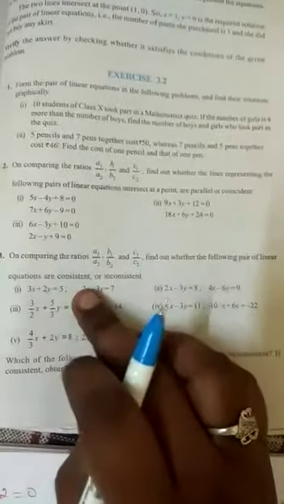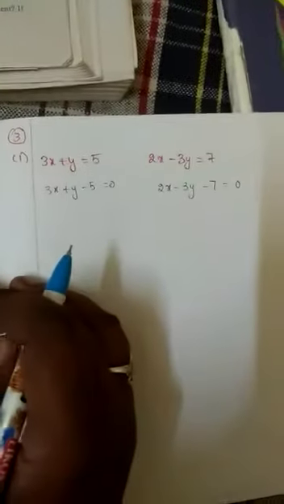Okay, so now before that, let's read the question. On comparing the ratios a1 by a2, b1 by b2 and c1 by c2, find out whether the following pair of linear equations are consistent or inconsistent. First one. So I will be doing the first and the third one. The rest three you can do as homework, okay? Because it is very simple. I am not going to take much time in this.